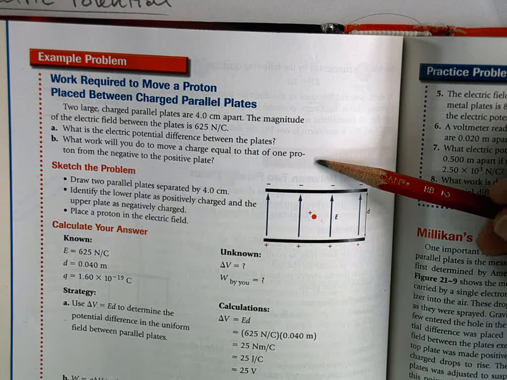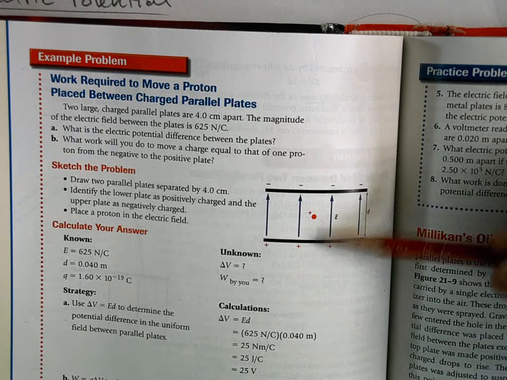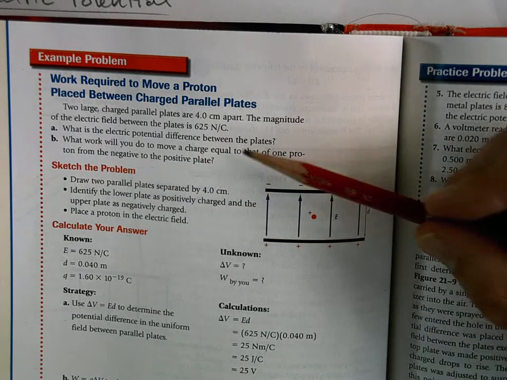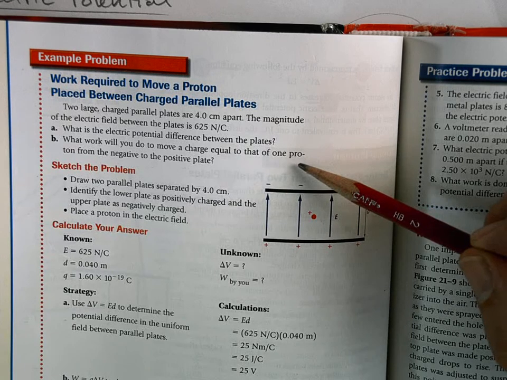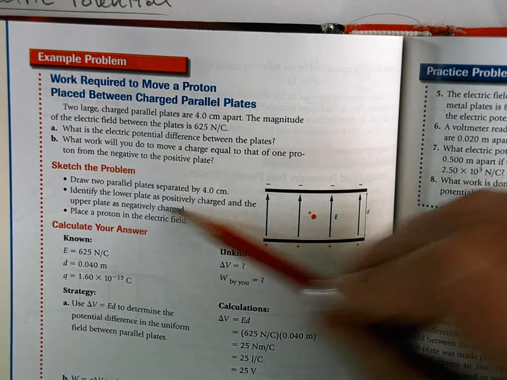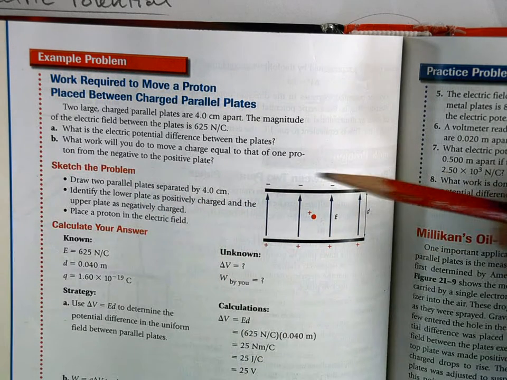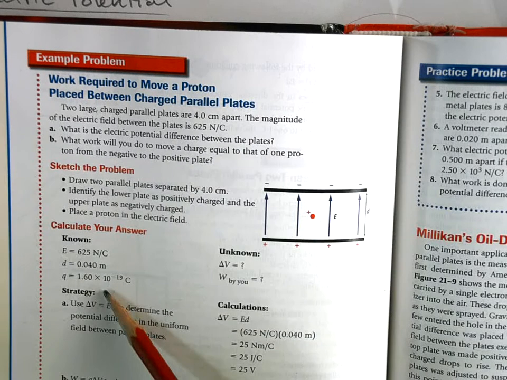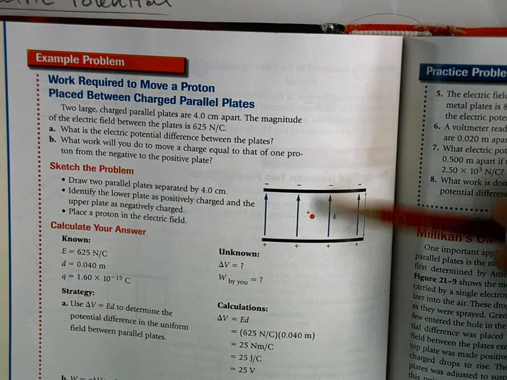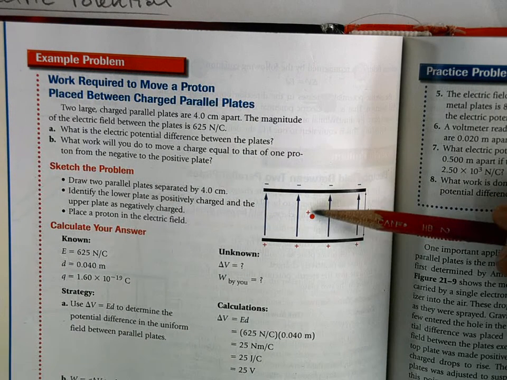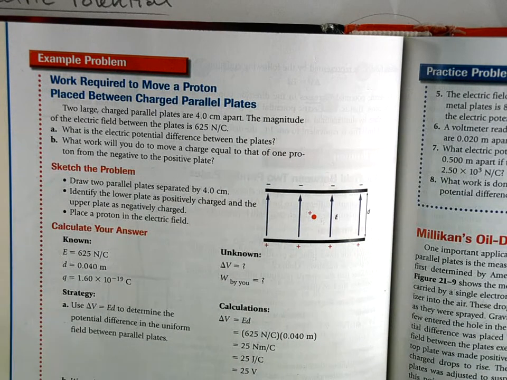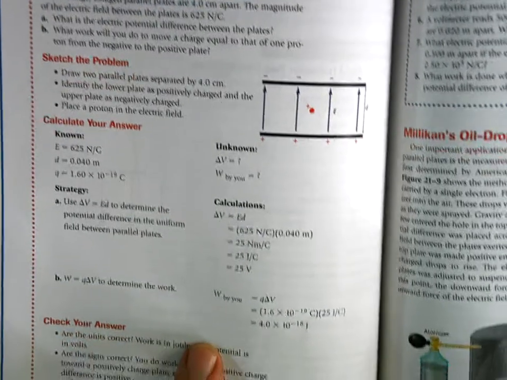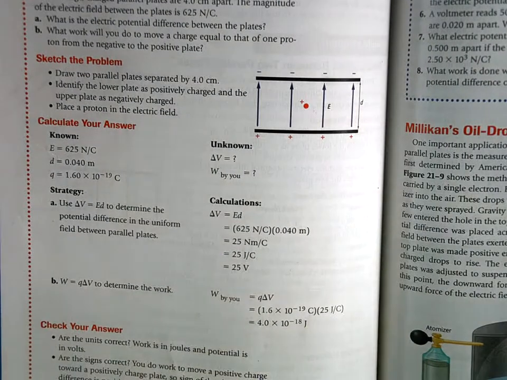It says, what work will you do to move the charge equal to that of 1 proton from the negative to the positive plate? Well, that's the charge of a proton right here. So we're going to figure out how much work I need to do. And so it's done very nicely for you here in the book. So go through that and do your best to understand it.